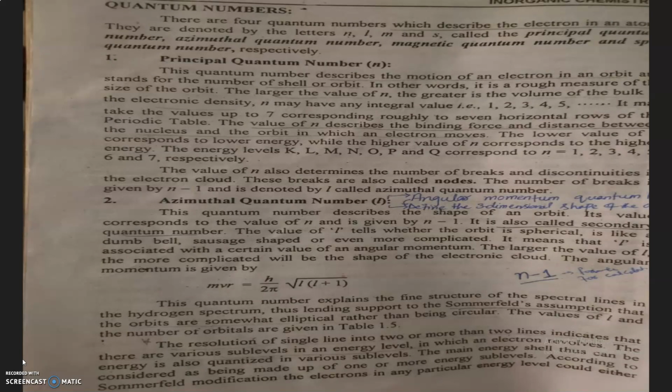They are denoted by the letters n, l, m, and s, called the principal quantum number, azimuthal quantum number, magnetic quantum number, and spin quantum number respectively. Now, in order to identify the exact position of electron in the atom, you have to understand these quantum numbers.